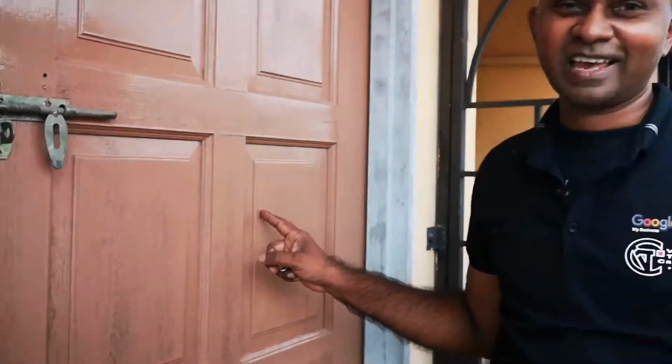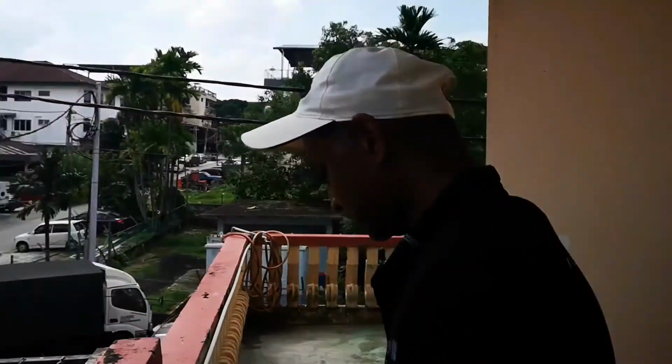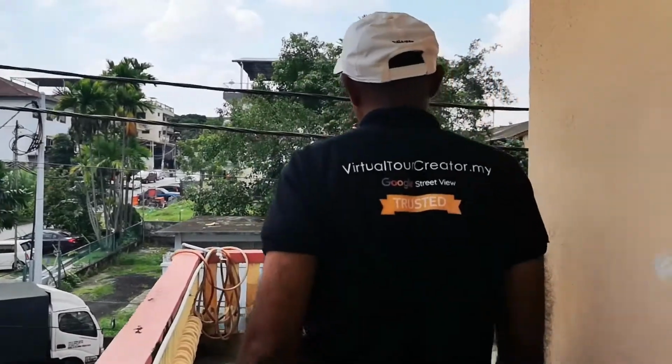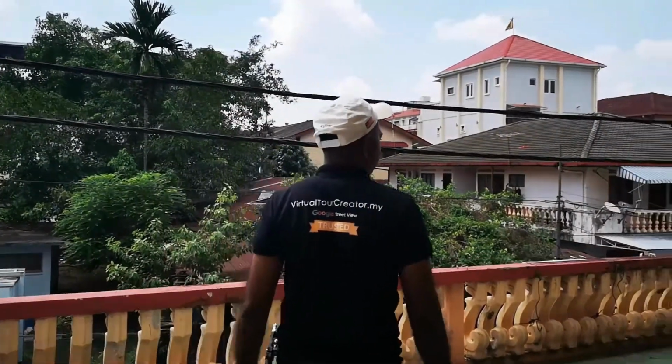This property has 2 entrances. One of the entrances is here, which is going to be the main entrance. And interestingly, this particular house, the owner has actually sublet one part of it to another tenant. Now this door here belongs to a sublet tenant. So the balcony is one of the selling points for this owner.